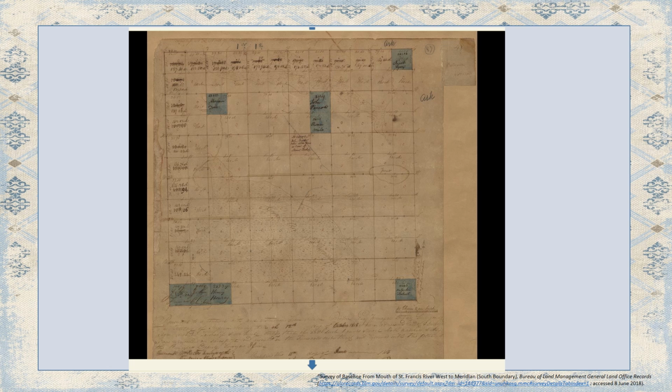Another type of survey map were the original surveys of the United States public land states. If your ancestor was an especially early settler, they may be listed on these original surveys. These maps may even give you some genealogical information. This particular map lists a piece of property belonging to John Trader and other heirs of Moses Trader.